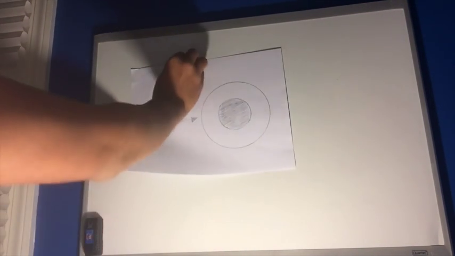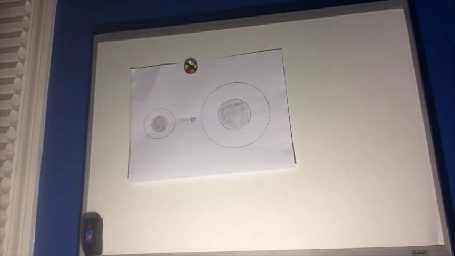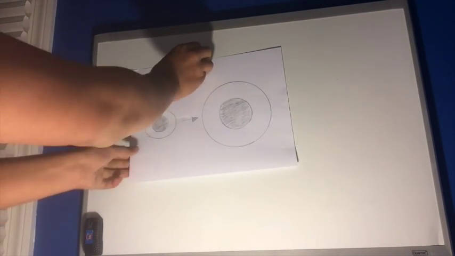Then goes G2, which also does more growing. Later on comes the M phase. The M phase stands for mitosis.